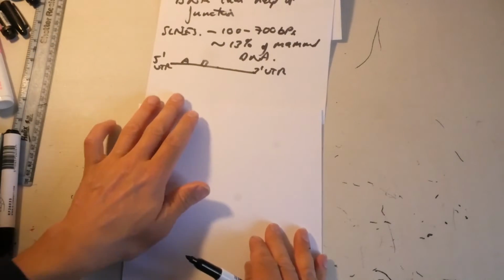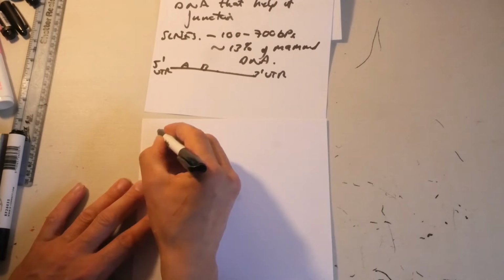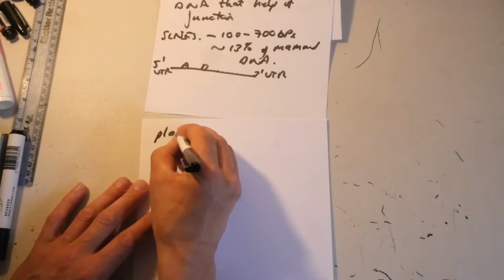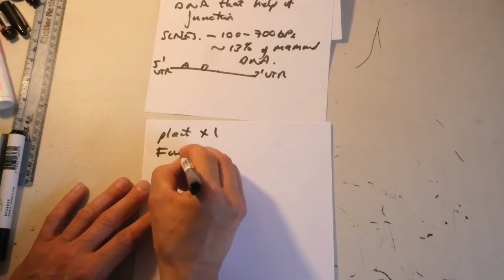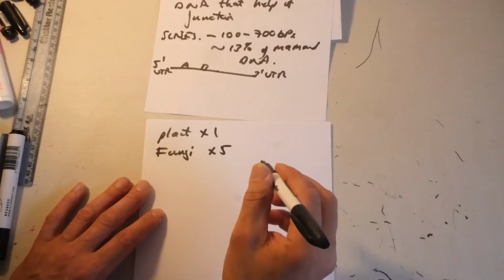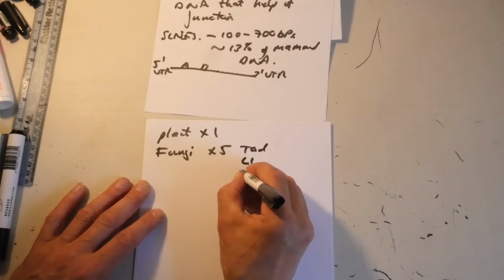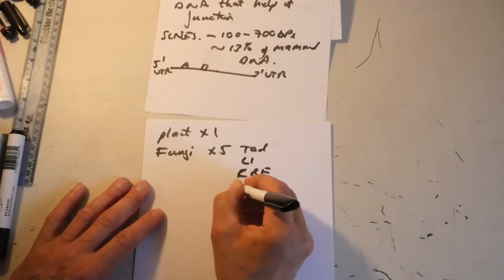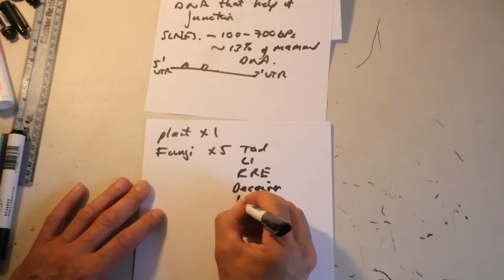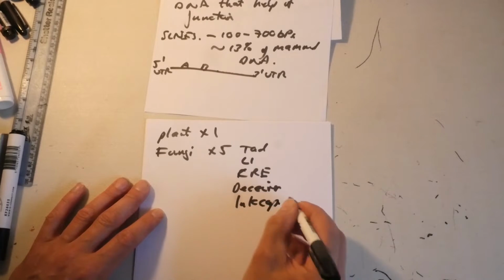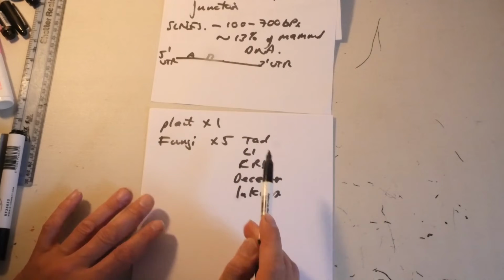So you've also got, we also know that in plants there's one, and in fungi there's thought to be five, okay? One's called tad, one's called lie, one's called curry, one's called deceiver, and one's called ink. Don't worry about these names, they're just names of them, but there's LINEs, there's 1 in plants and 5 in fungi, okay?